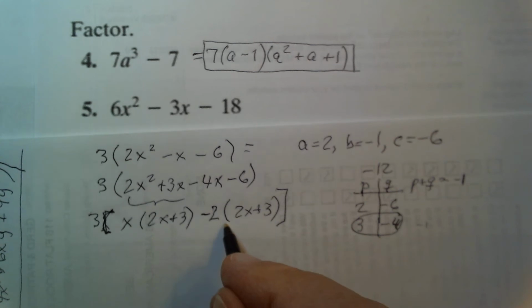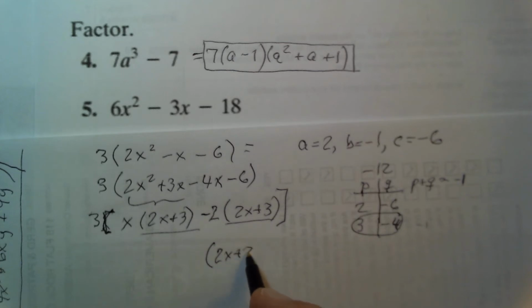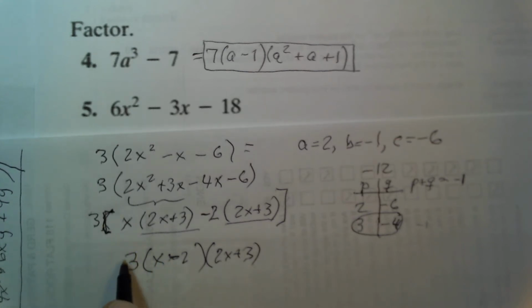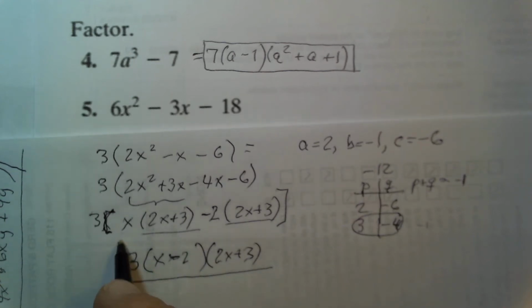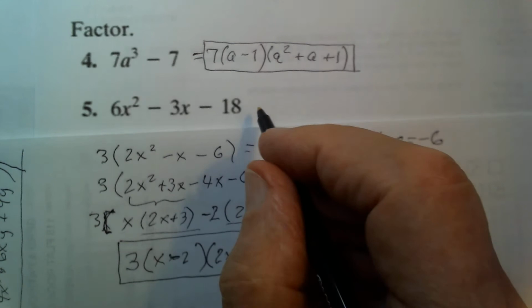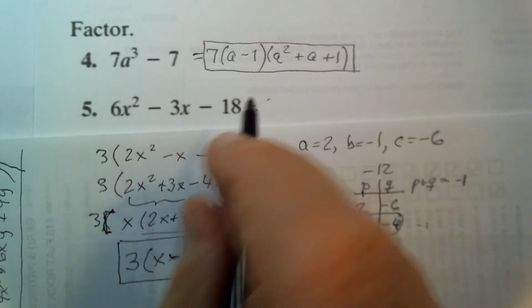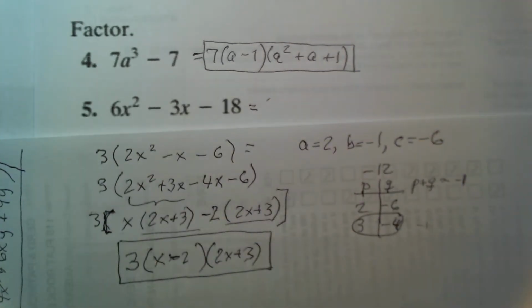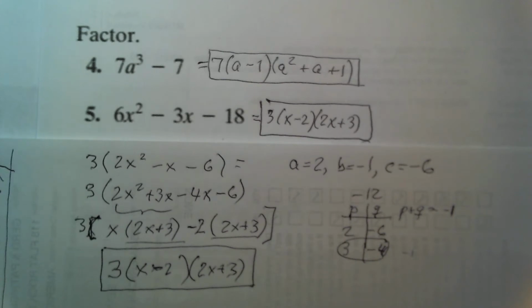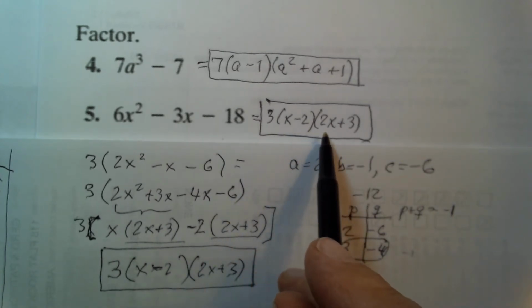So now we have as greatest common factor 2x plus 3. So 2x plus 3, and for the other set of parentheses, we have x minus 2, so x minus 2 times the 3 we had factored out originally. So that would be the complete factorization of this expression here. So I wrote the complete answer here as 3 times x minus 2 times 2x plus 3.